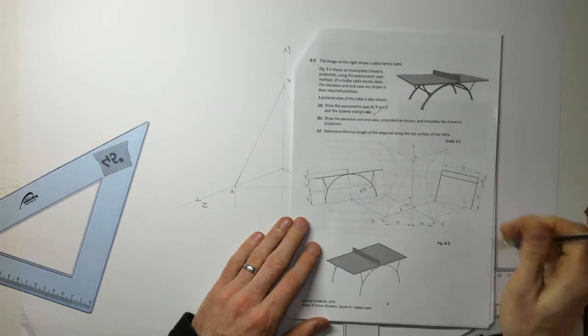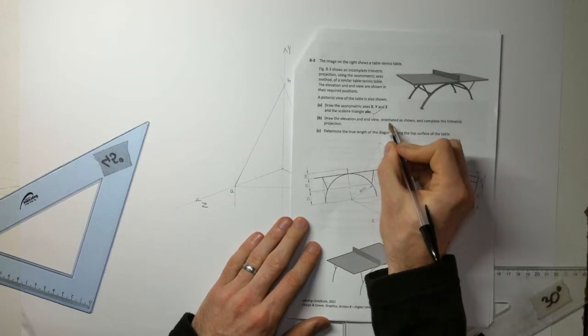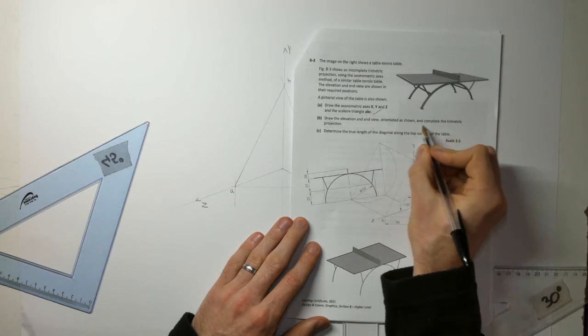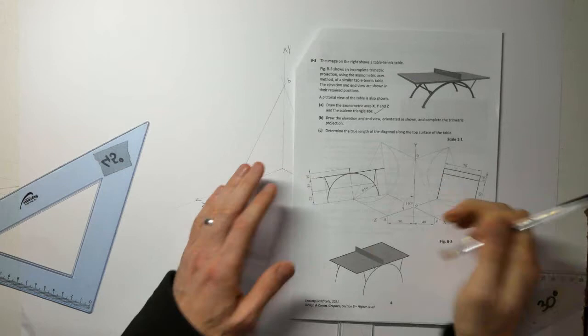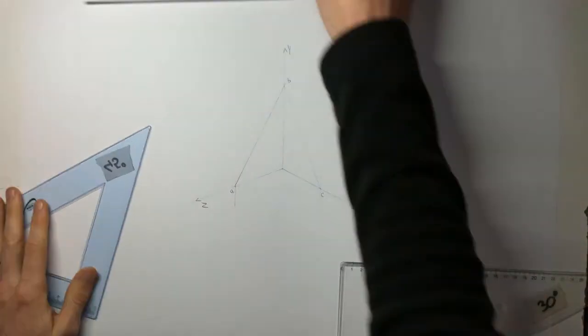Next, draw the elevation and end view, orientated as shown, and complete the trimetric projection. So I just need to draw my setup first of the planes.